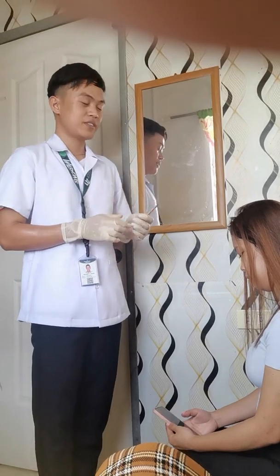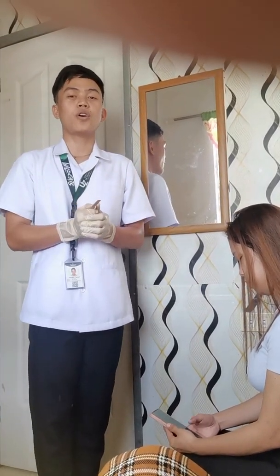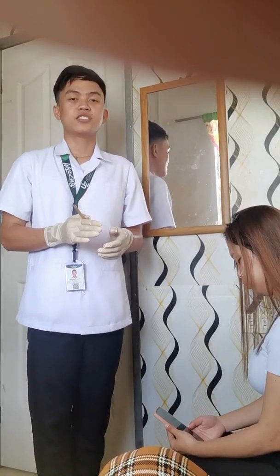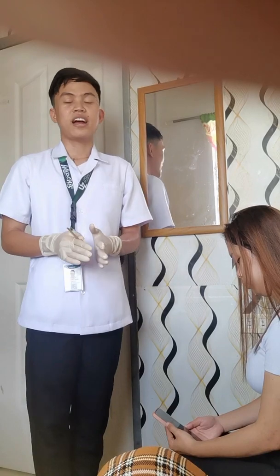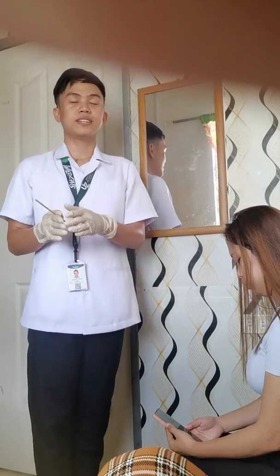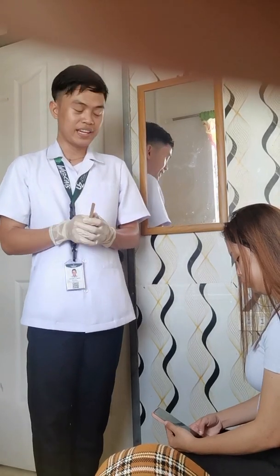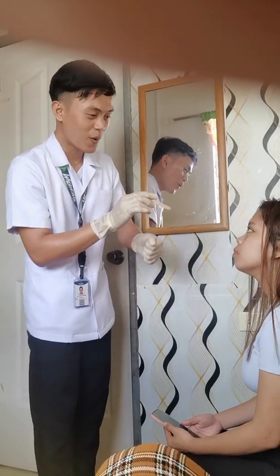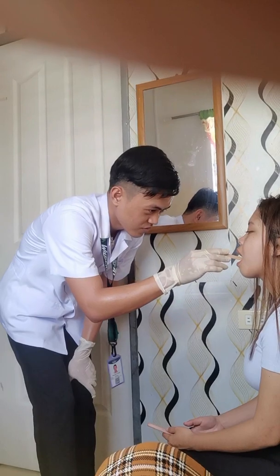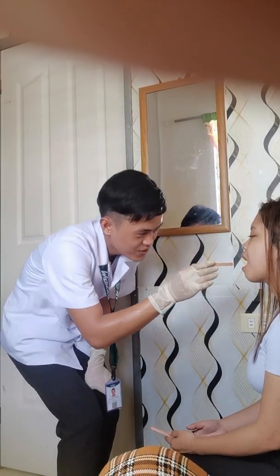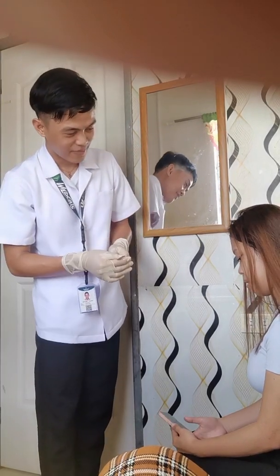So for the examination of the teeth: check for color, presence of fillings, dental caries, or partial or complete dentures, and tartar along the base of the teeth. Normally the teeth are white and shiny. So ma'am, can you please open your mouth again, ma'am? Your teeth, ma'am, are white and shiny.